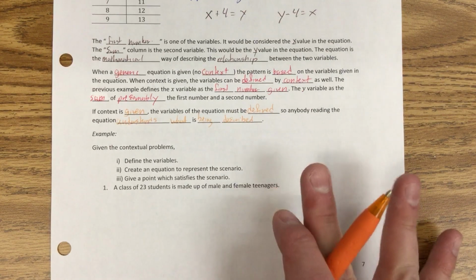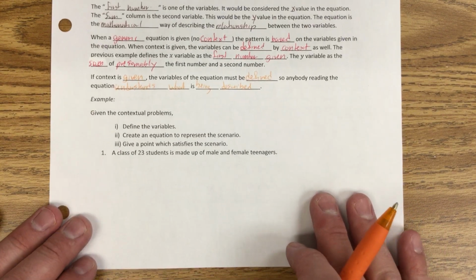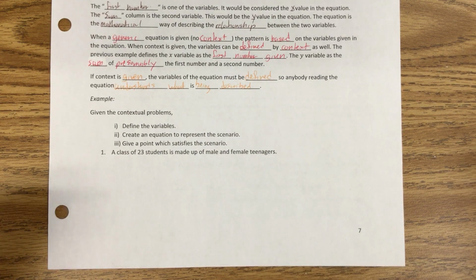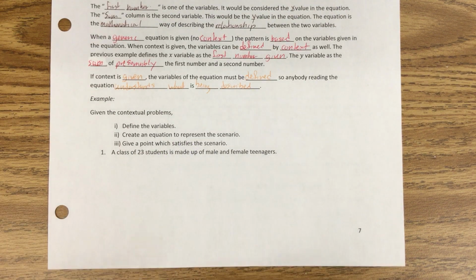So let's take a look at an example here. We're going to look at a few different examples as we go through some contextual problems, and we're going to take a look at how we put them all together: define the variables, create an equation, then give it a point that satisfies the scenario.